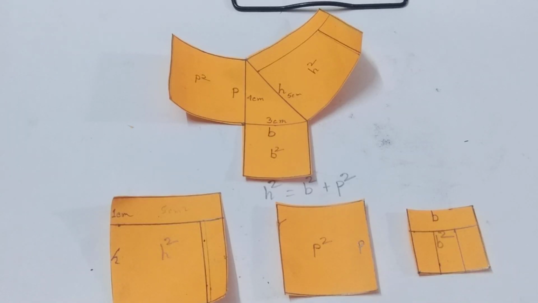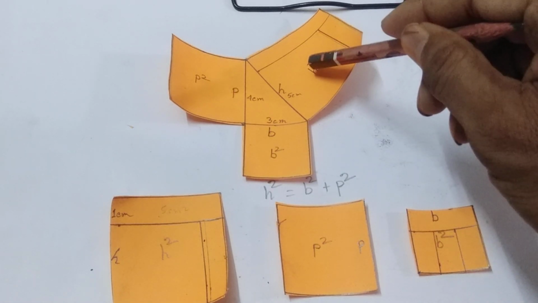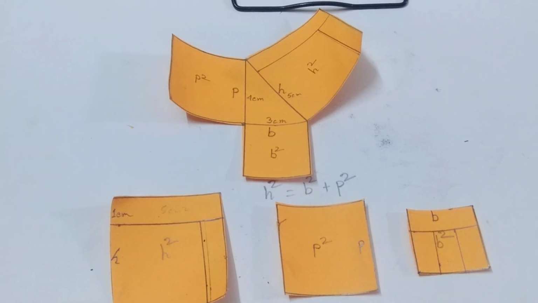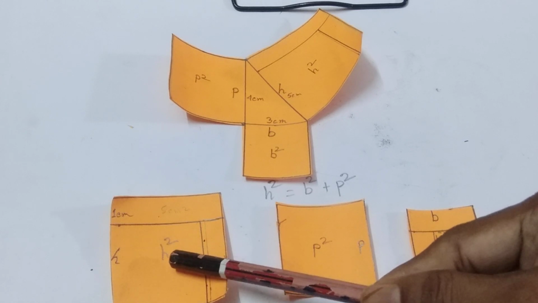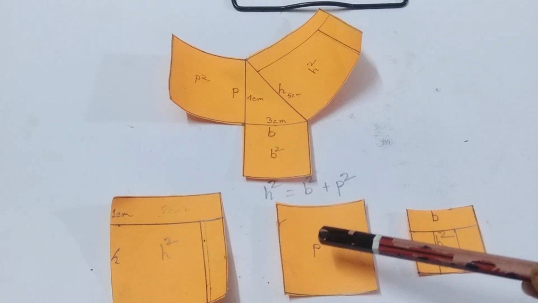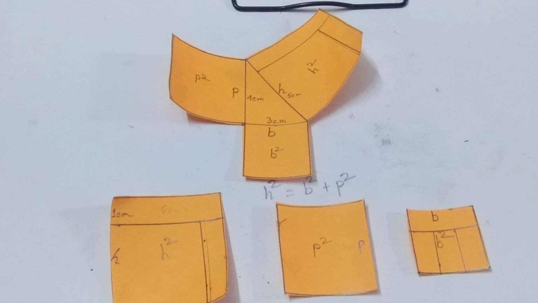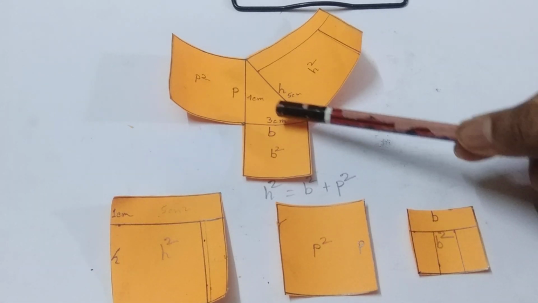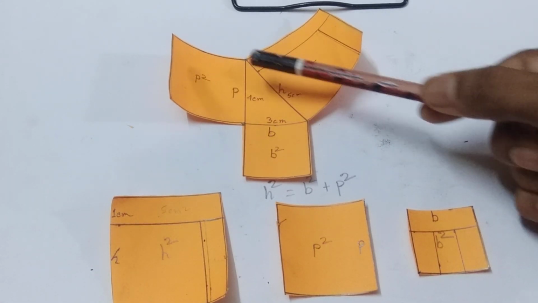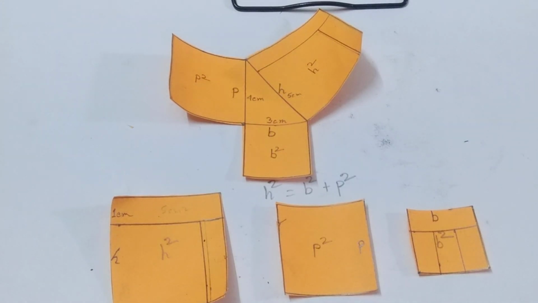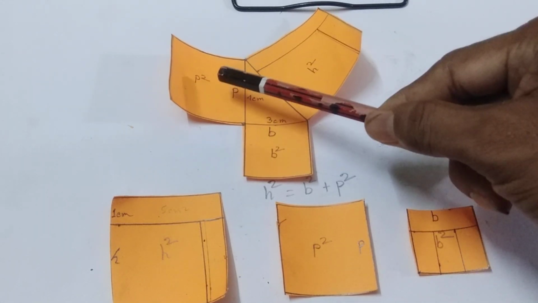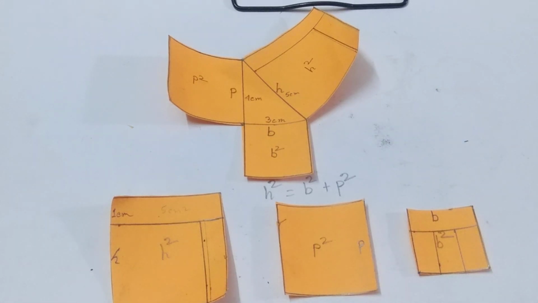Now see, here we have cut this one, that is h square, p square and b square. According to Pythagoras theorem, the hypotenuse square will be equal to the sum of the perpendicular square plus base square. Right? Here you have seen that the base we have taken as 3 cm, perpendicular as 4 cm, and hypotenuse as 5 cm. Now we will prove that the area of this square is equal to the sum of the area of this square plus this square.